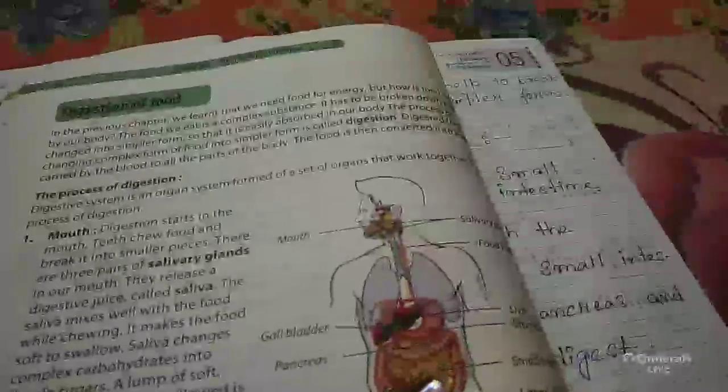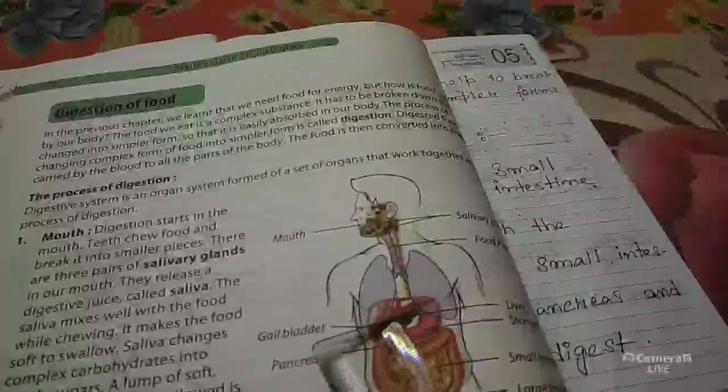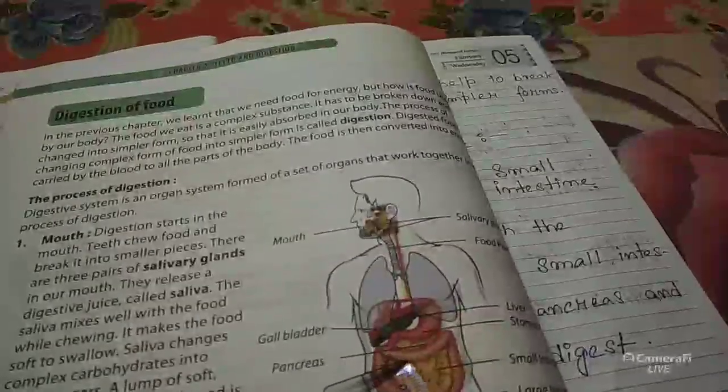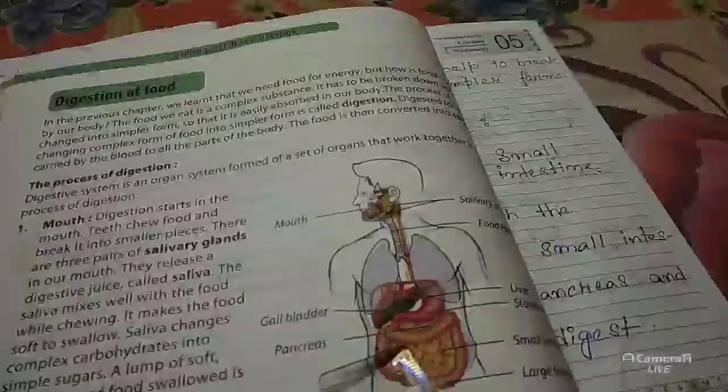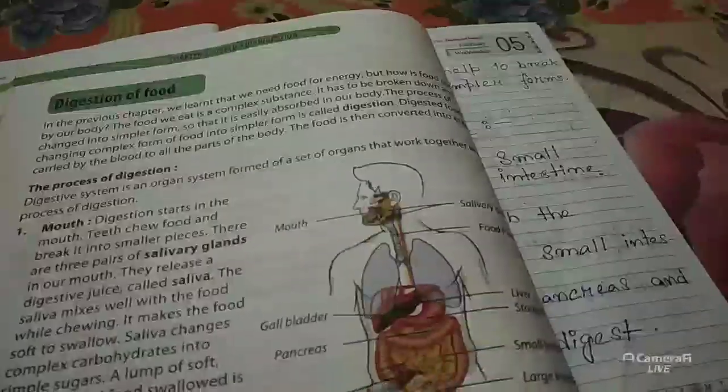Now, the small intestine. Where is our small intestine? Just have a look. This is our small intestine, and from the stomach the food is coming to it. What is the function of the small intestine? From the stomach, food is coming to the small intestine.